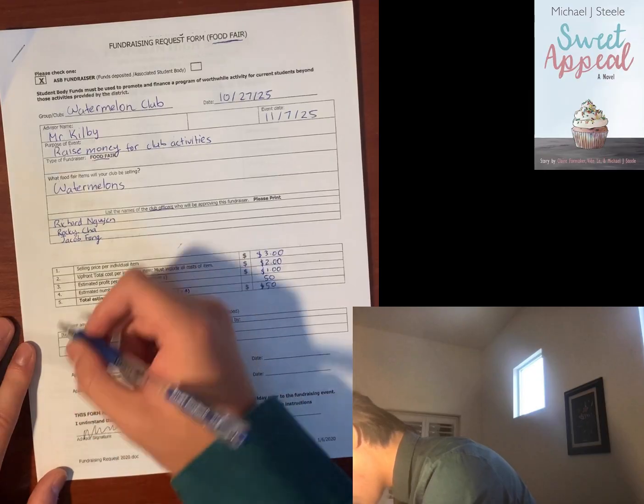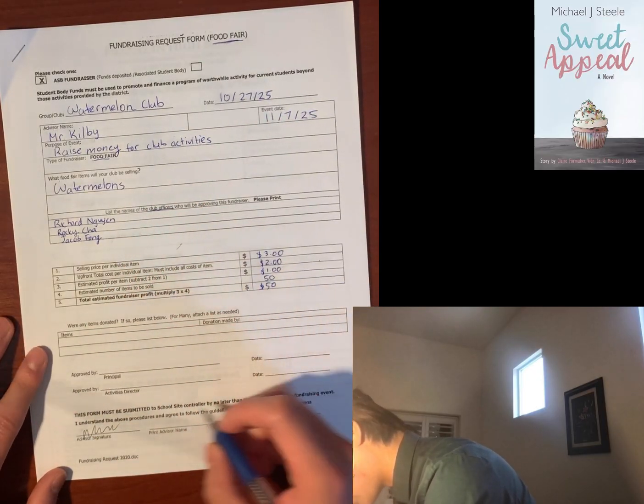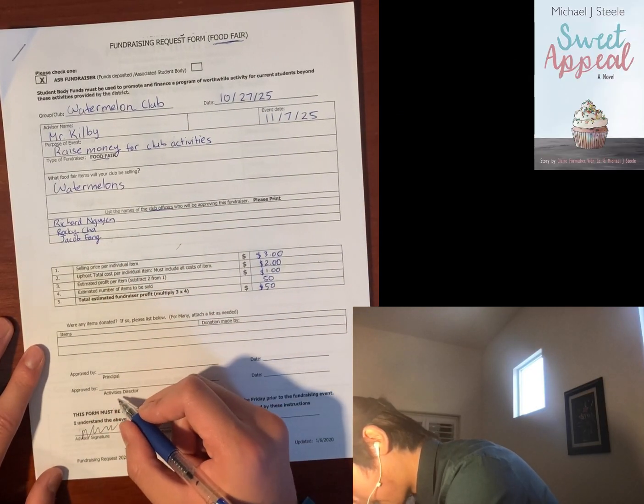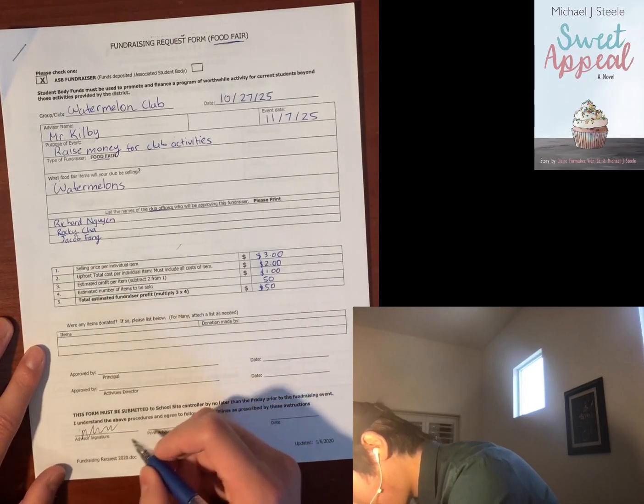And you can fill out this part if any items were donated to your club for food fare. Normally that isn't the case, but it can happen. And you can leave this section blank where it asks for the principal's and activity director's signature. All you need is your advisor's signature.